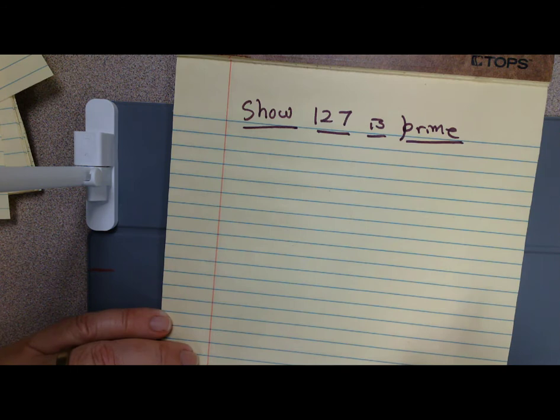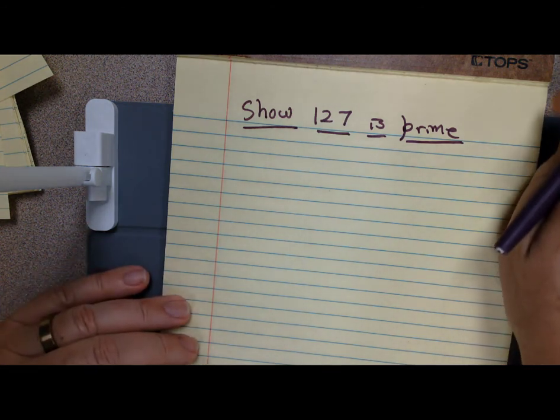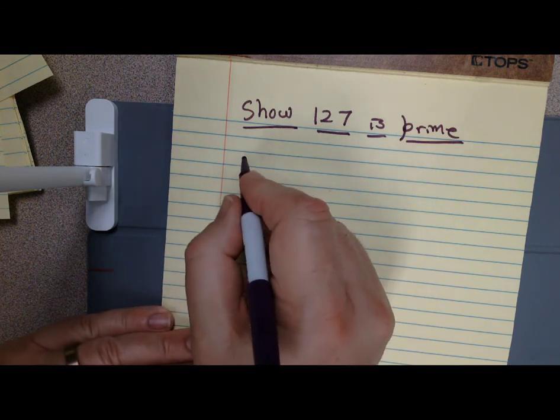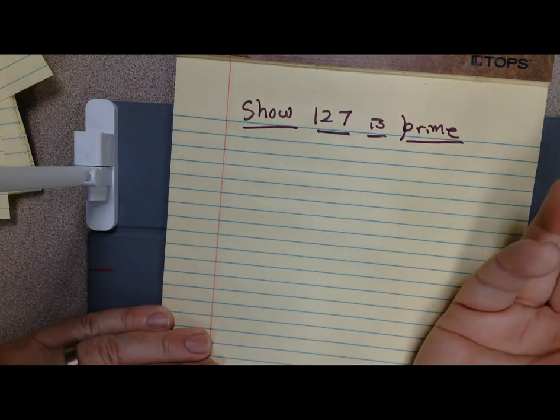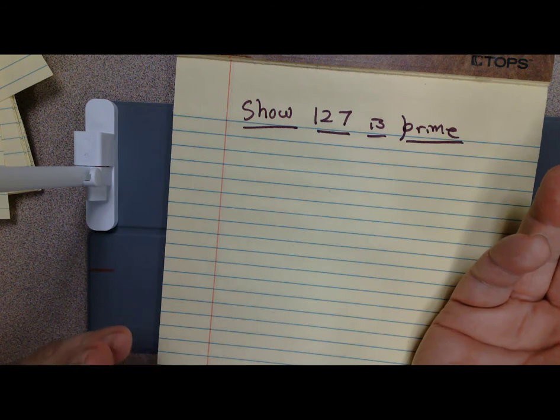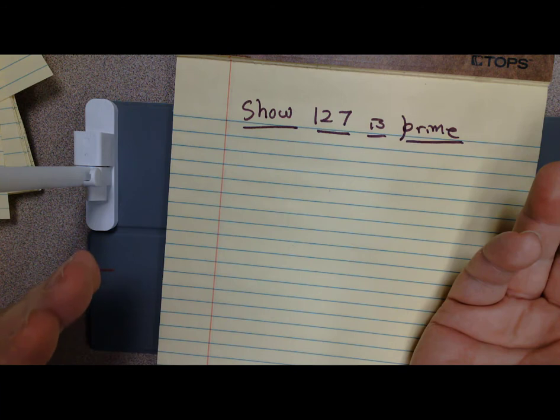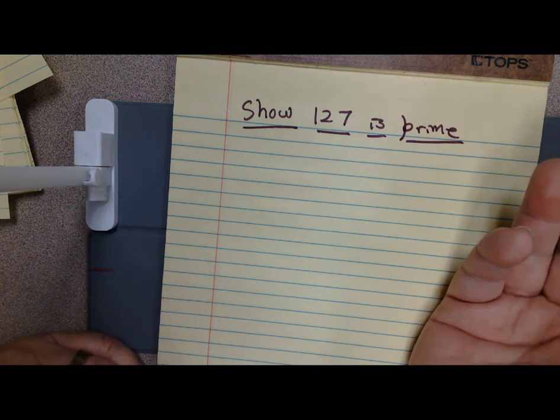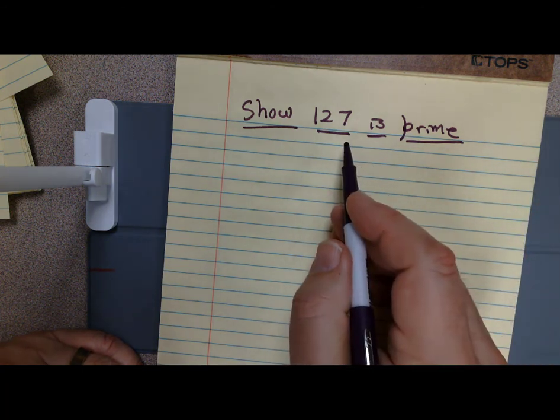Okay, I'm going to give an application here that I think is pretty cool. I'm going to use this modular arithmetic to show that 127 is prime without really doing very much division. I'm going to start out, and what do we have to do? Well, we have to show that this isn't divisible by any prime number that is less than the square root of 127.